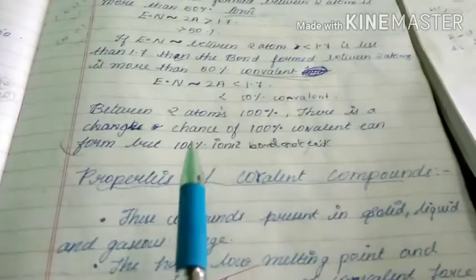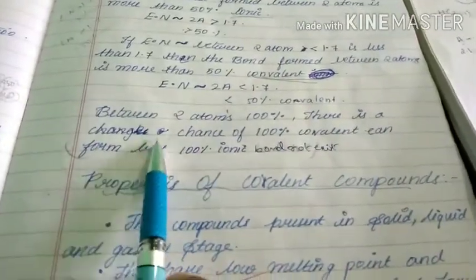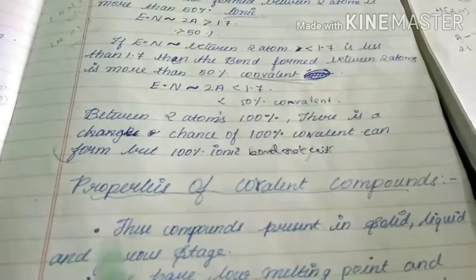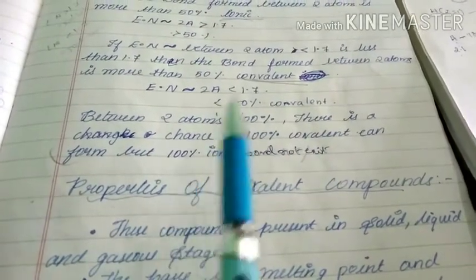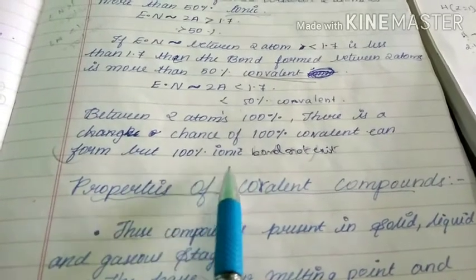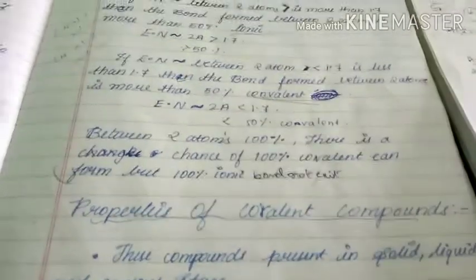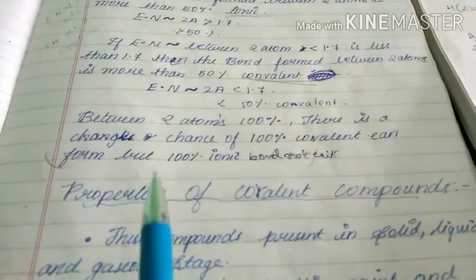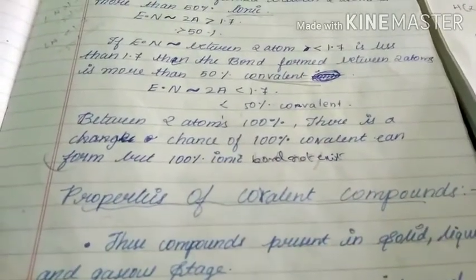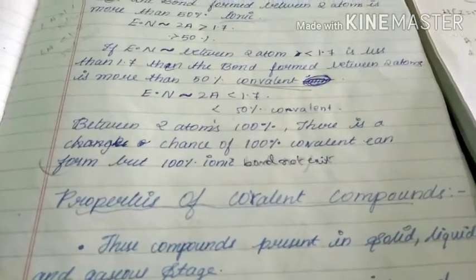Next, one more point. Between two atoms, there is a chance of 100% covalent bond, but there is no chance of 100% ionic bond. This is a very, very important point.